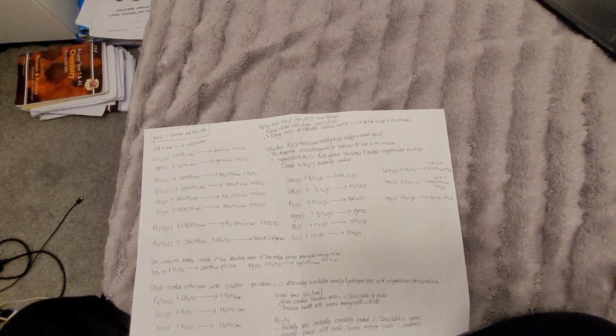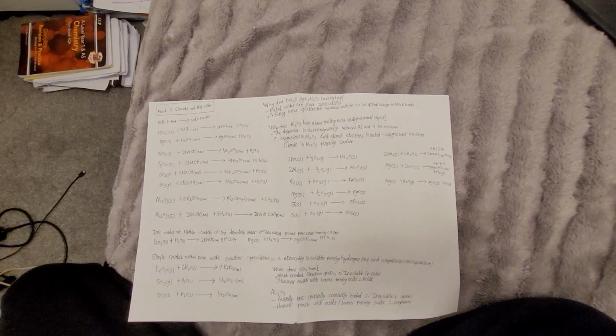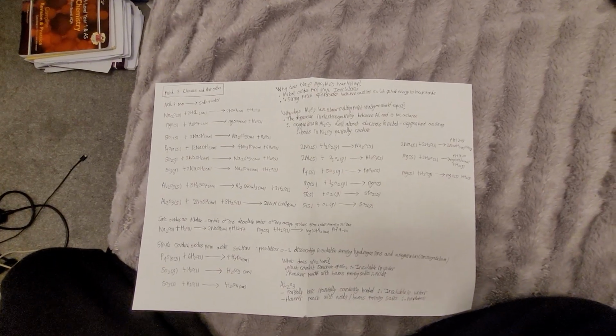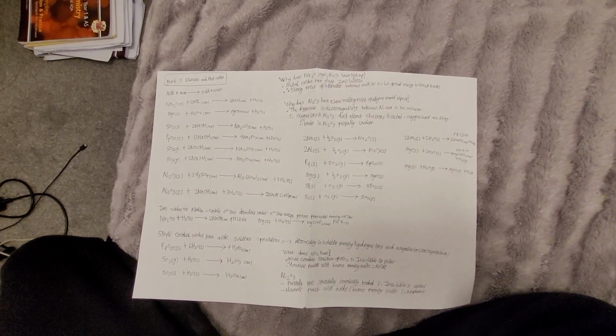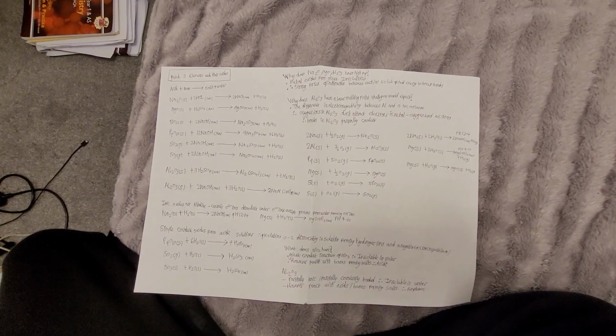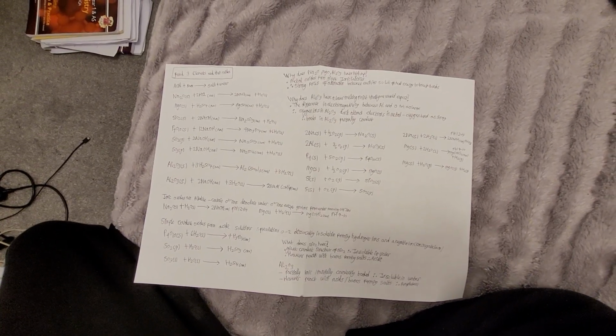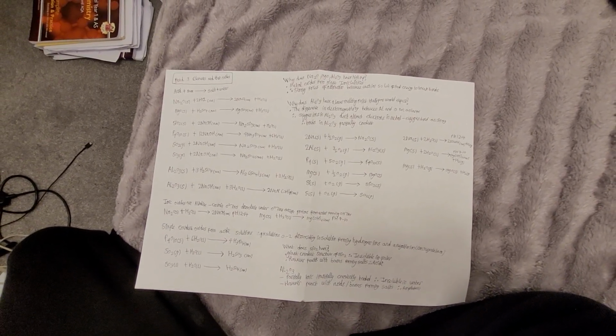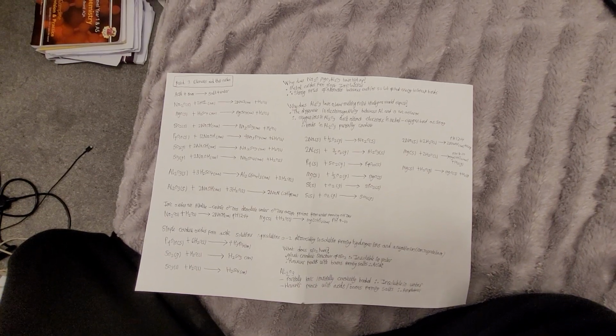Why do Na2O, MgO, and Al2O3 have high melting points? These are all metal oxides: sodium oxide, magnesium oxide, aluminium oxide, and they form giant ionic lattices. There is a strong force of attraction between each ion, so a lot of heat energy is required to break the bonds.